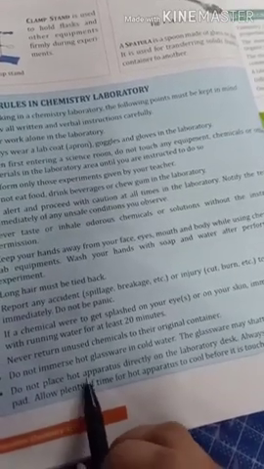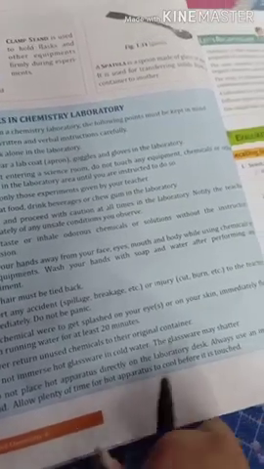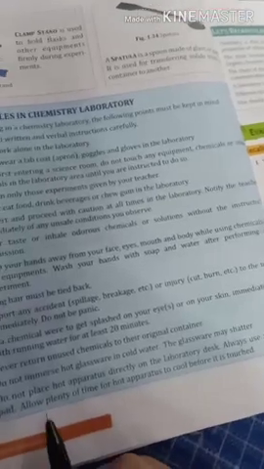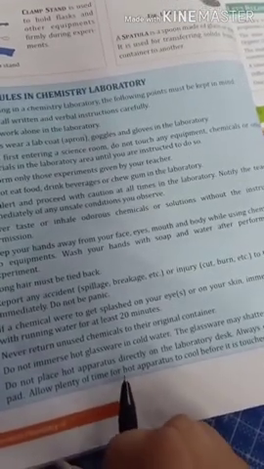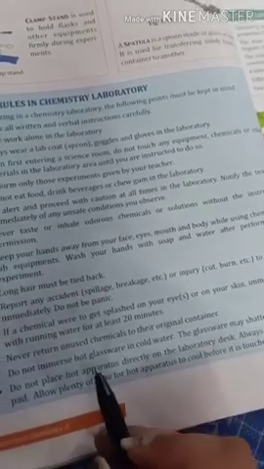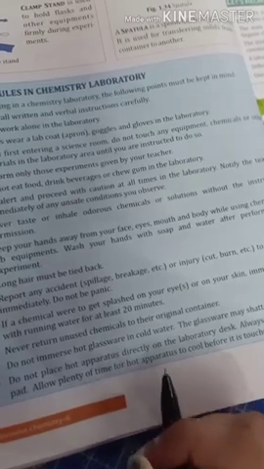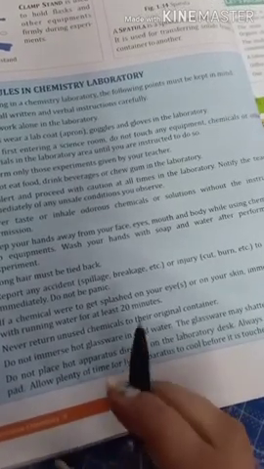Do not place hot apparatus directly on the laboratory desk. Always use an insulated pad. Allow plenty of time for hot apparatus to cool before it is touched. So don't touch hot apparatus directly. For that purpose, you have to use tongs.